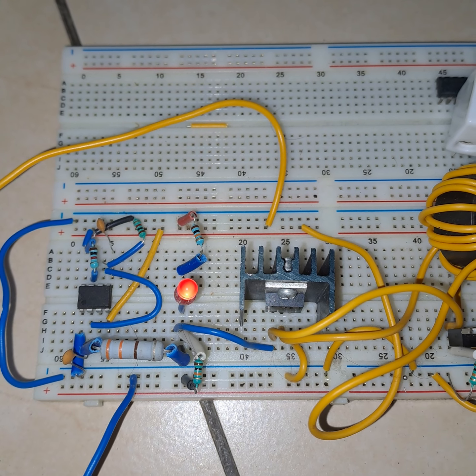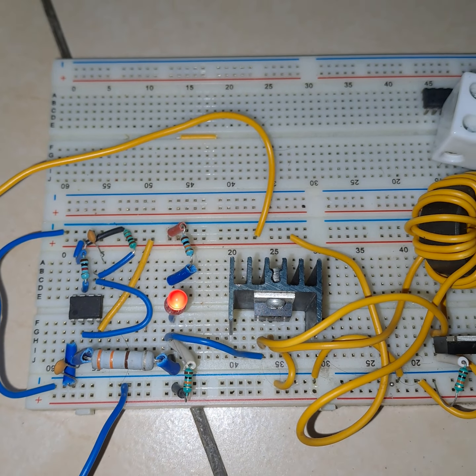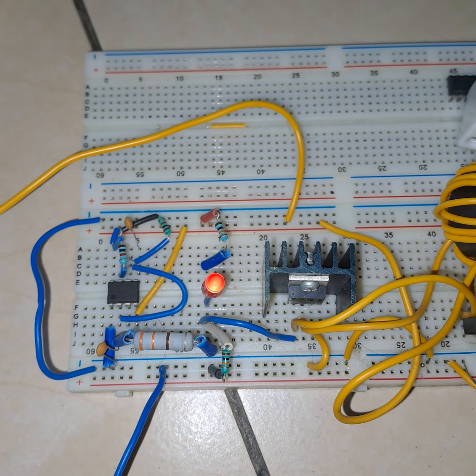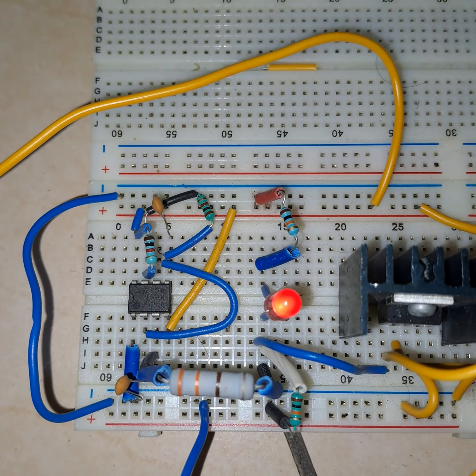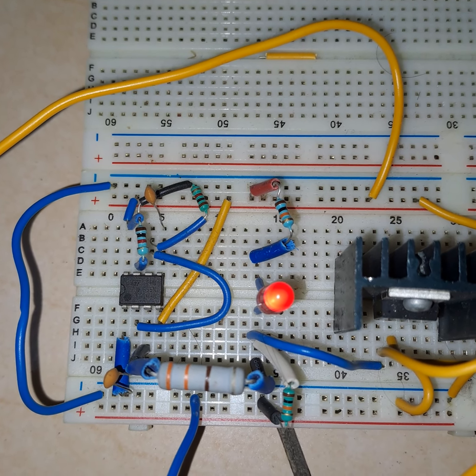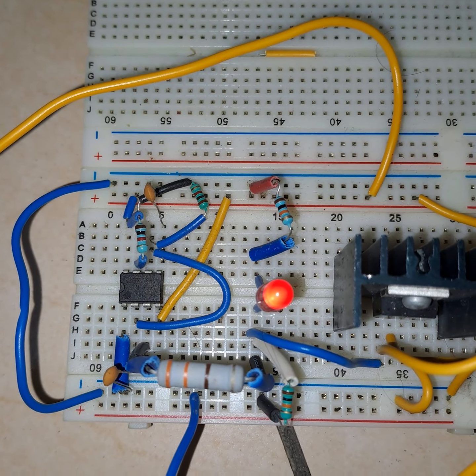Hello all. In this video I am going to demonstrate a DC to DC converter. I am using a 12 volt DC power supply as a voltage source. The 12 volt DC power supply is fed to an astable multivibrator using a 555 timer IC.